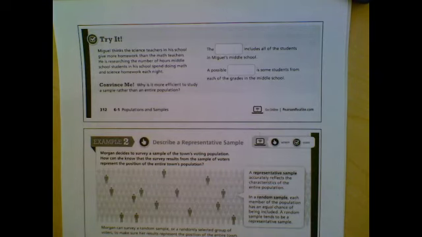In the problem, it says Miguel thinks the science teachers in his school give more homework than the math teachers. He's researching the number of hours middle school students in his school spend doing math and science homework. So here we're asked to determine which of these is the population and which is the sample. The first is, the blank includes all of the students in Miguel's middle school. And the second is, a possible blank is some students from each of the grades in the middle school.